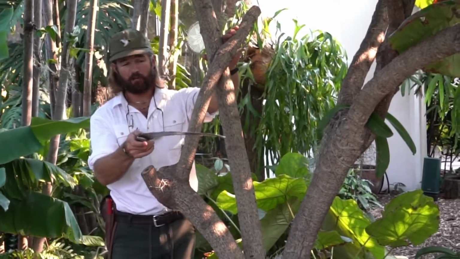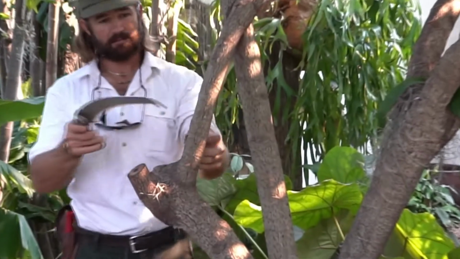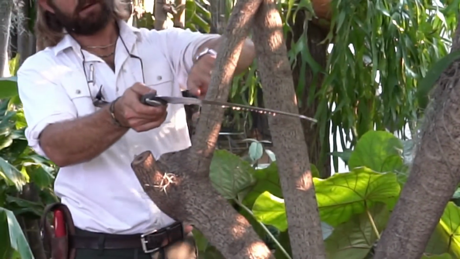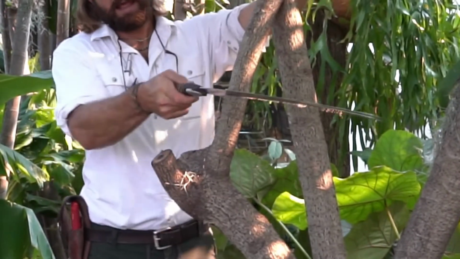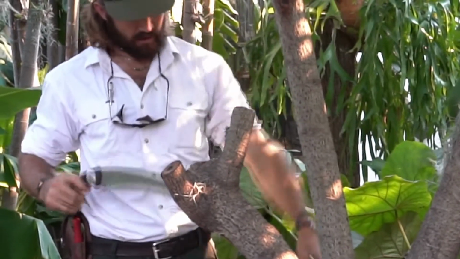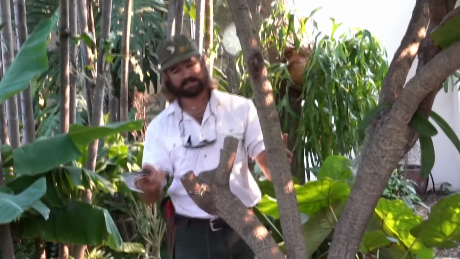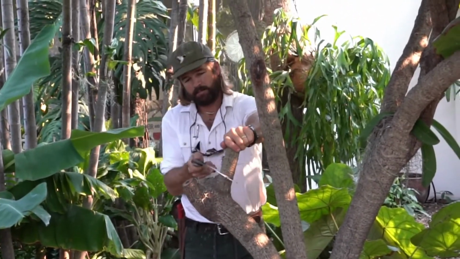And then I'm going to make my overcut. And I'm going to match to where I made my undercut with my overcut. And that will break off and take the weight of the branch. And then I can come in and make one single clean final cut.